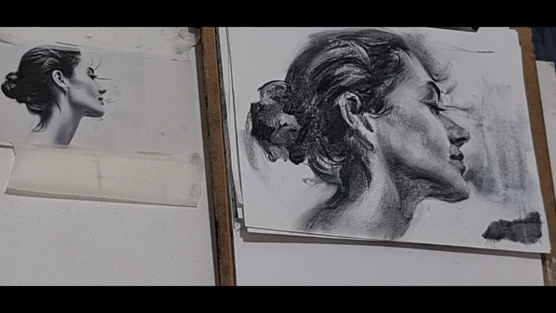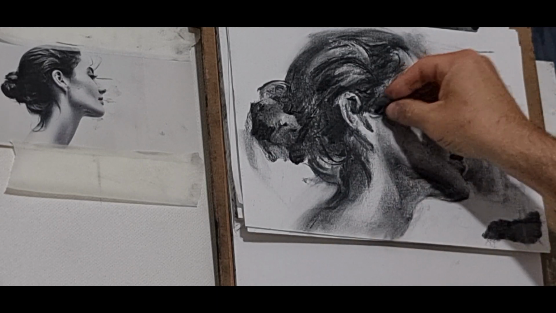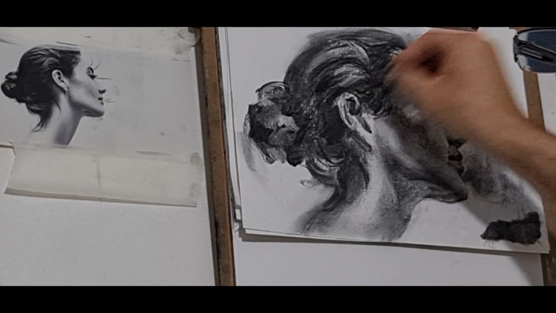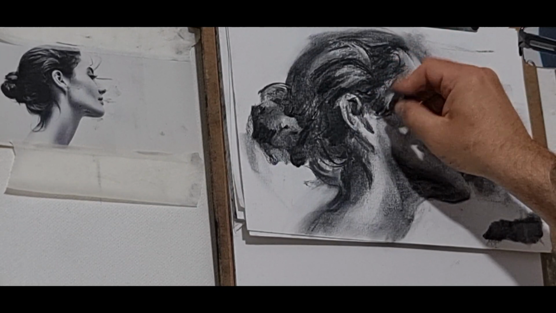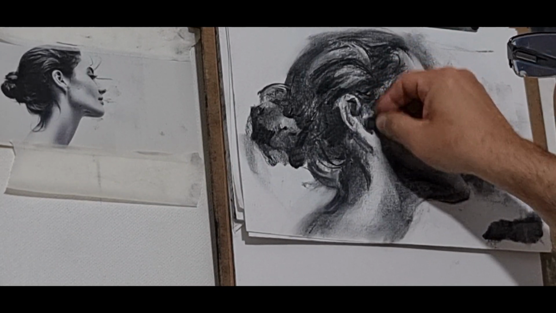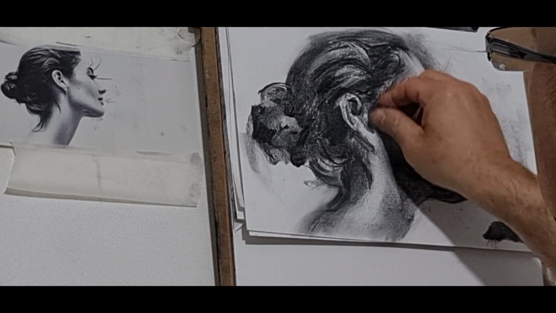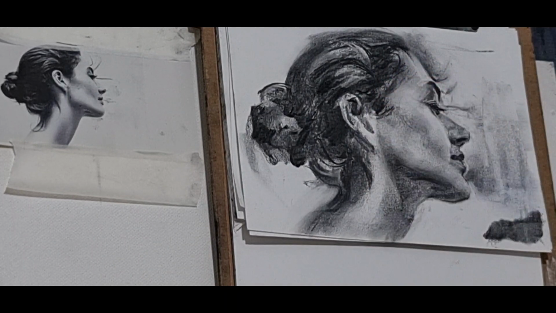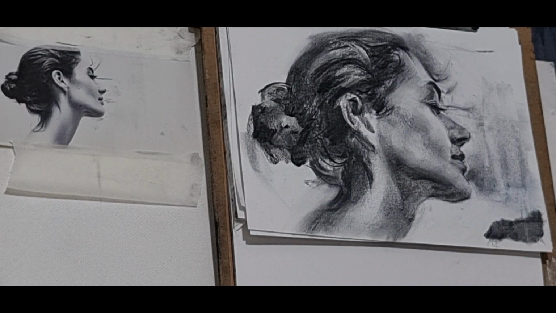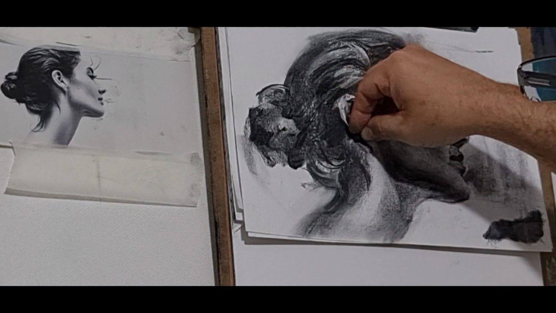And lighter right at the ear here. It's going to be too dark here, especially around the ear, on this area. A bit of a shadow around the ear as well.